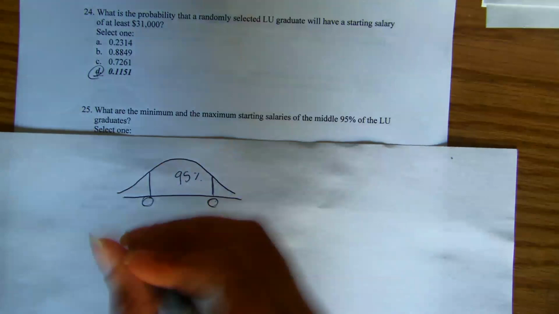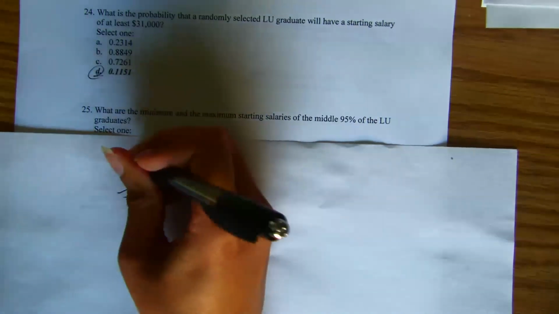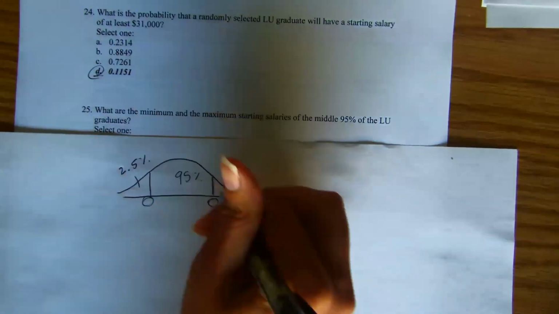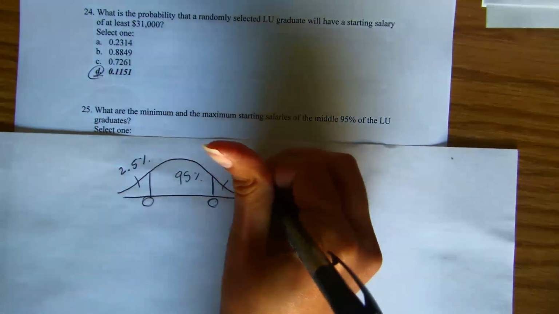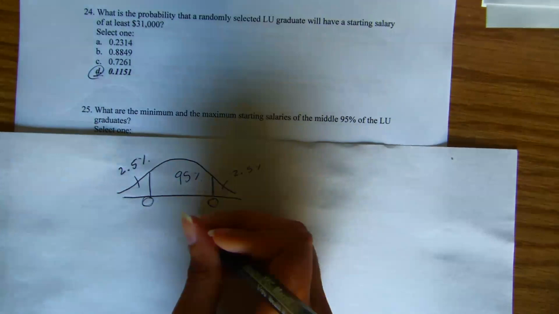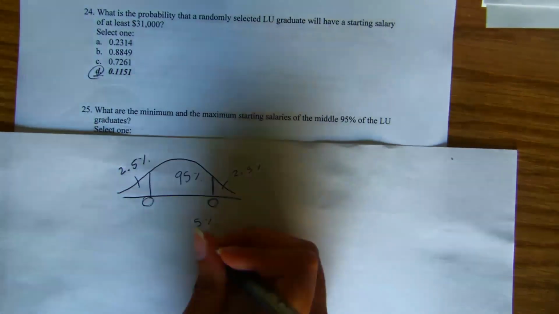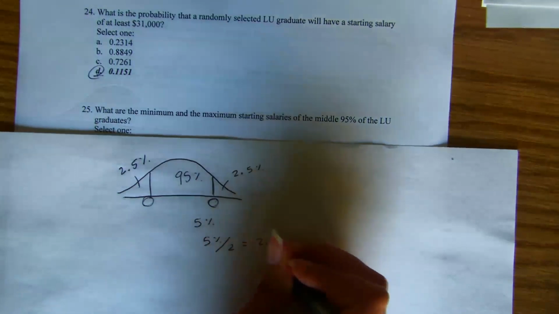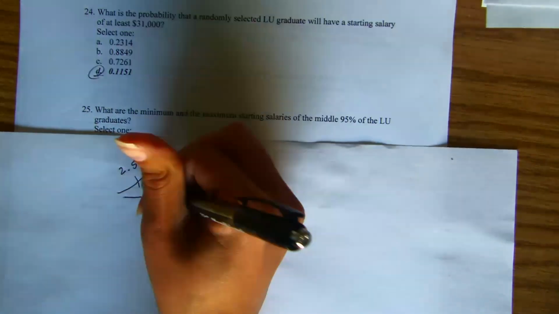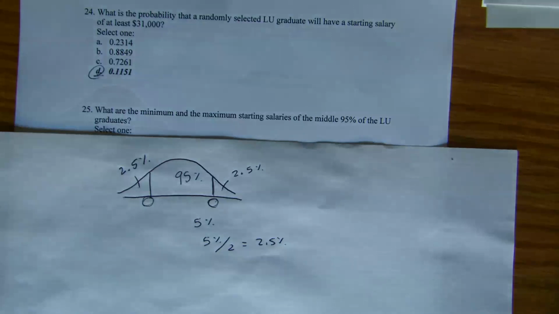That also means that this area is going to be 2.5% because the area of these two are equal. If both of them together is 5%, you do 5% divided by 2, and that gives you 2.5%. So this is 2.5%, this is 2.5%.